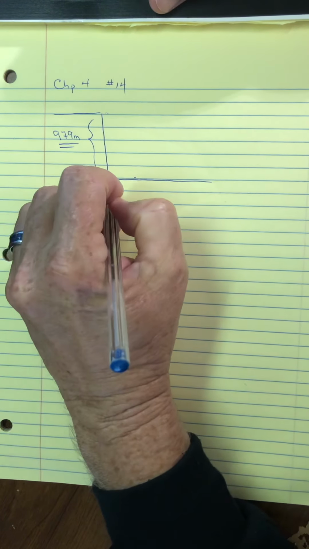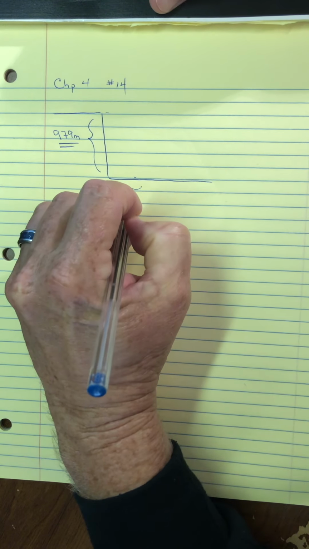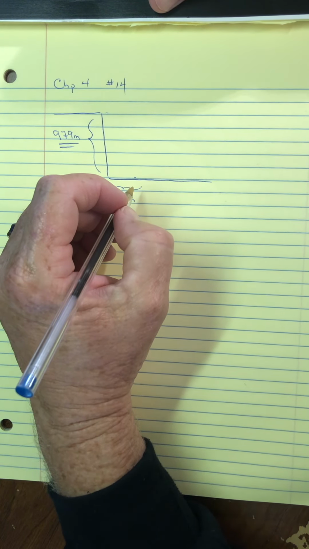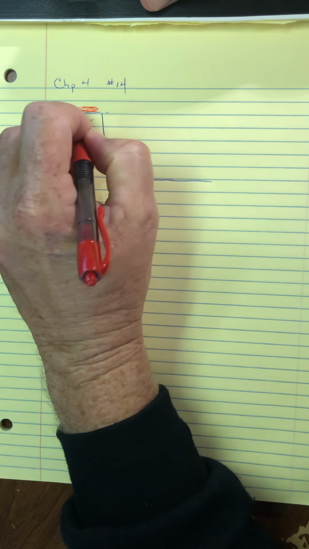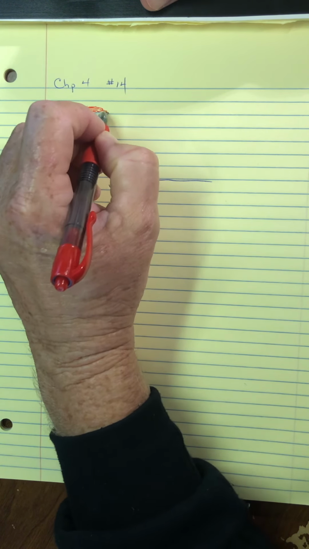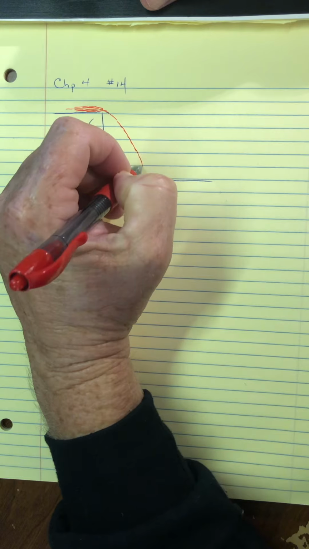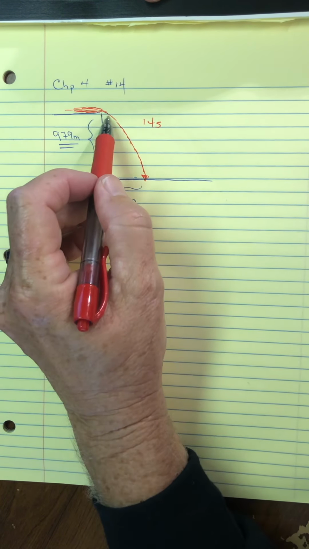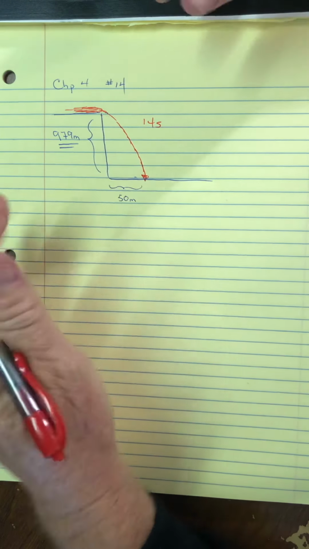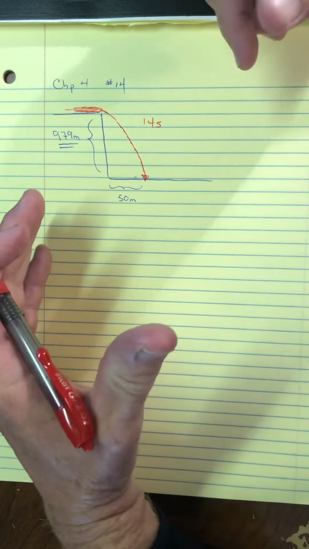Okay. If the water lands 50 meters from the base, all right, so I'll go 50 meters. What is the horizontal speed at the top? Okay, so the water, I'm going to go in red, would be flowing along, and it gets to the edge, and it falls off. And by the time it takes this 14 seconds to go all the way down, it continues to move in this x direction.